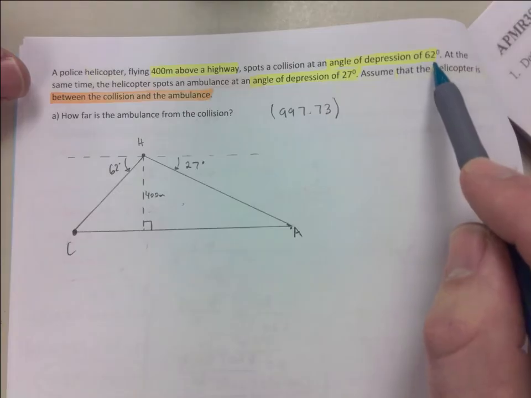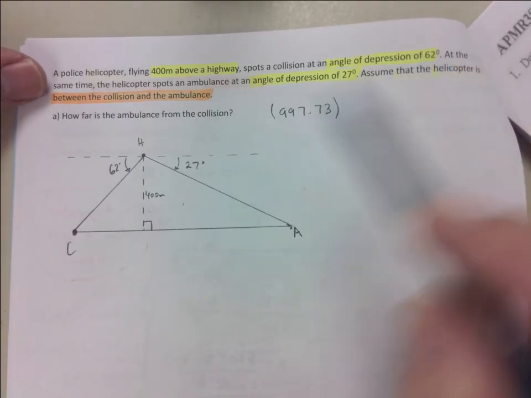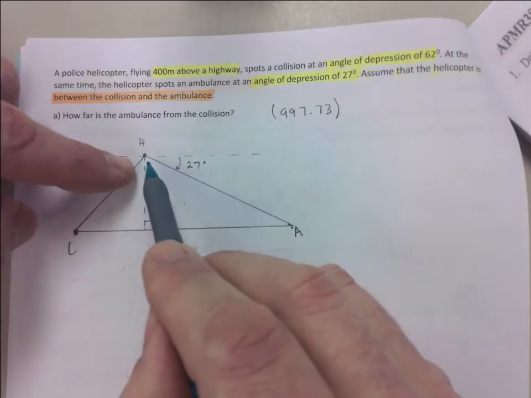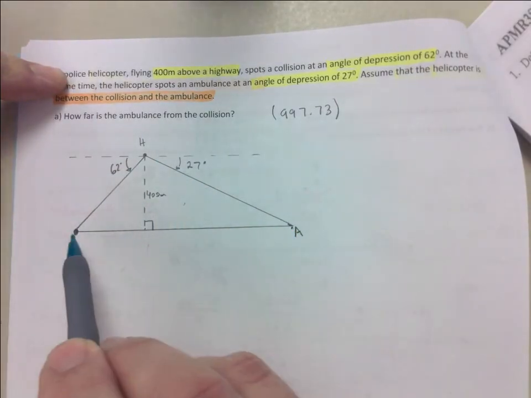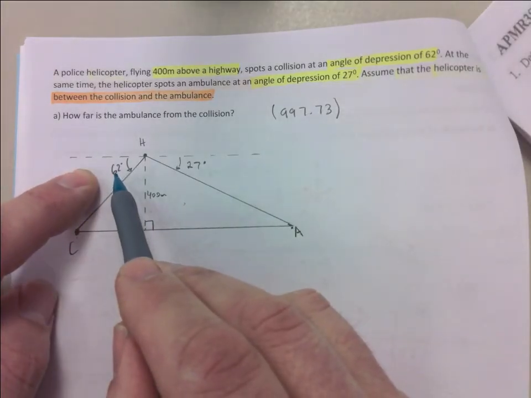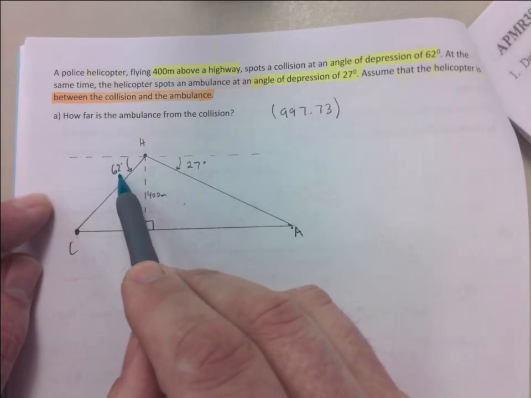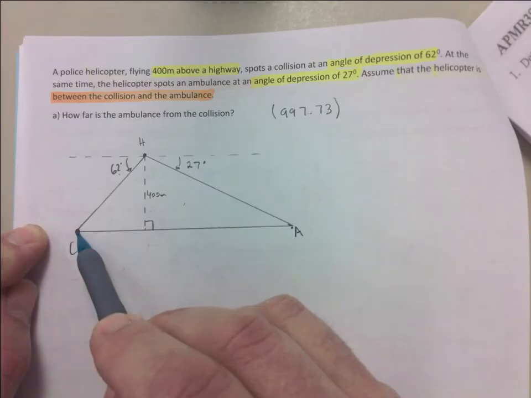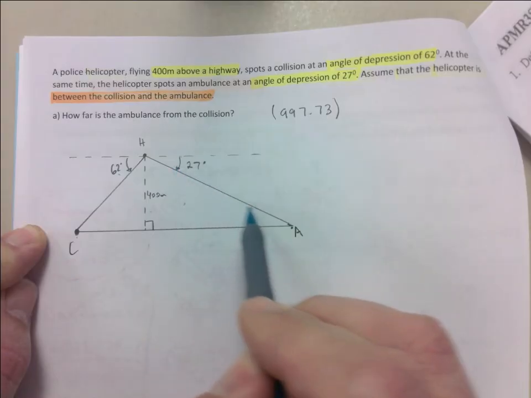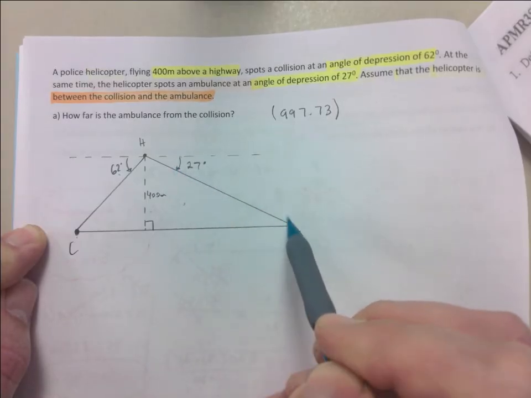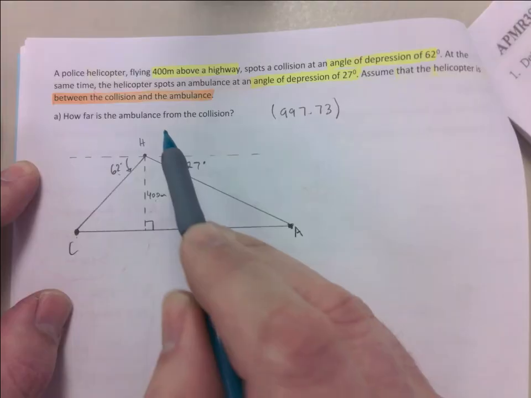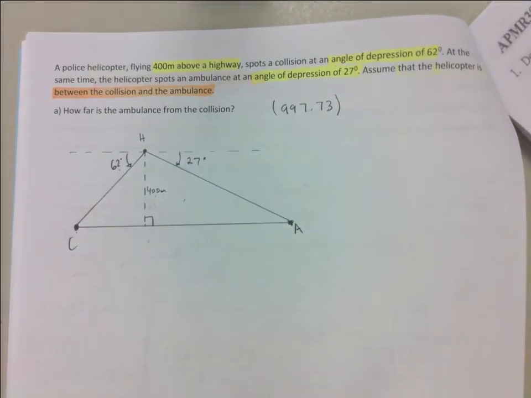The 62 is the angle of depression looking at the collision. So you got to make sure 62 is here. It doesn't matter if you make the collision be here and the ambulance there. It doesn't matter as long as you keep the numbers in the right place. We know that the 62 angle of depression is towards the collision. And then we know that the 27 degree is always from the horizontal, looking towards the ambulance. And we know that the height here is 400 meters. How far is the ambulance from the collision?